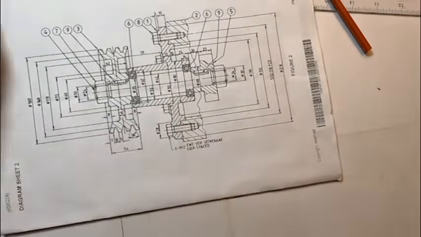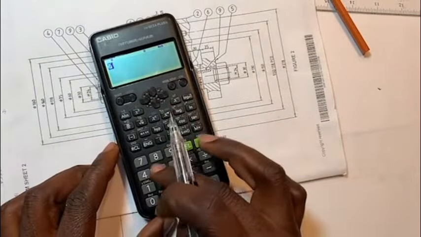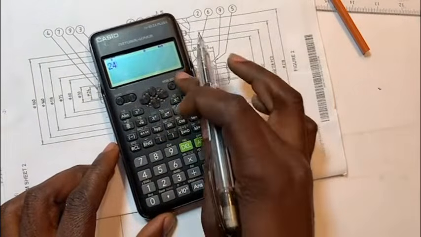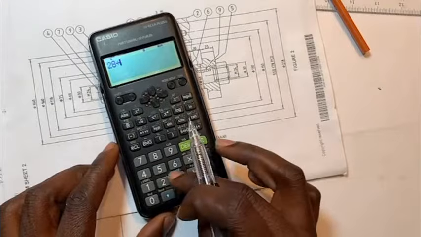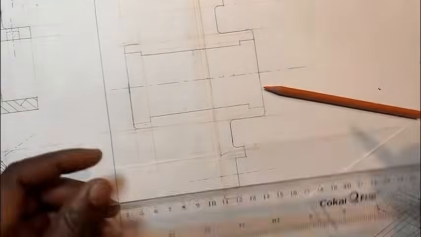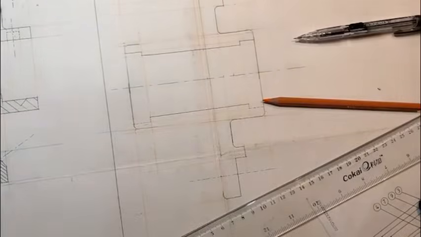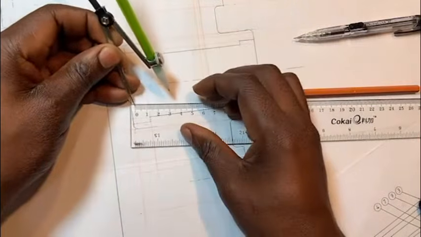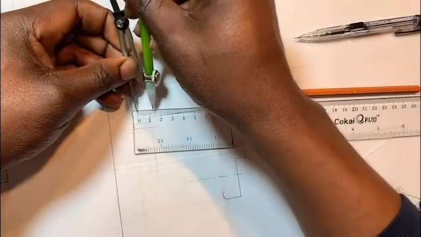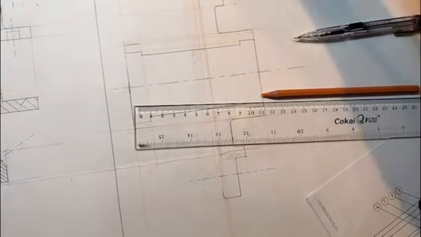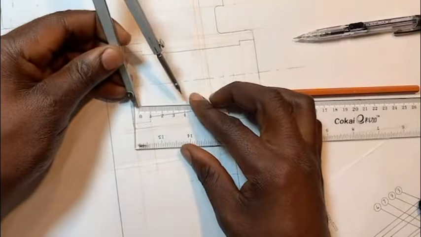Diameter 28. So 28 divided by 2 is 14. So you do 14 this side, 14 this side. So I can simply open it to 14, so that I'm accurate.